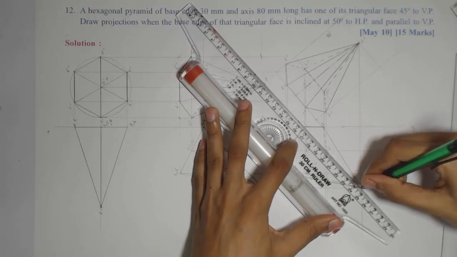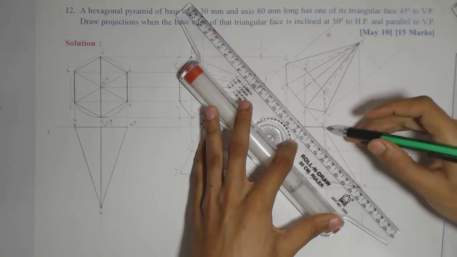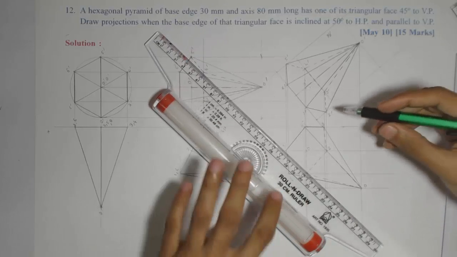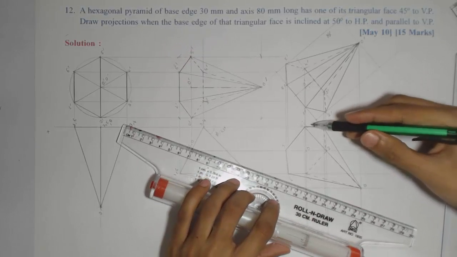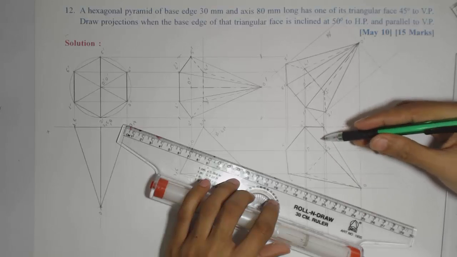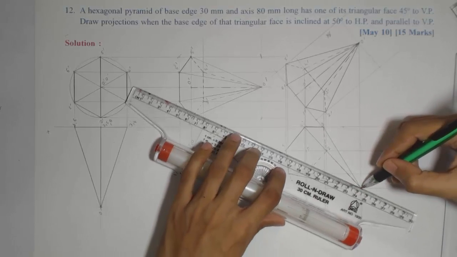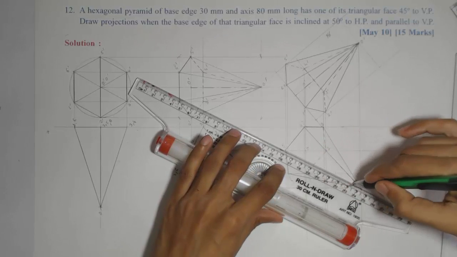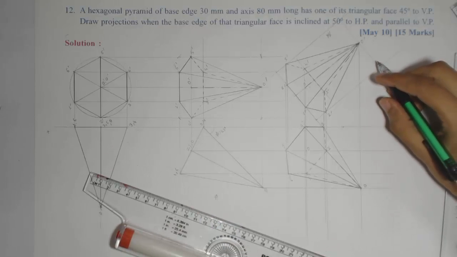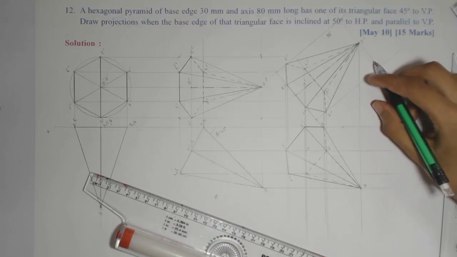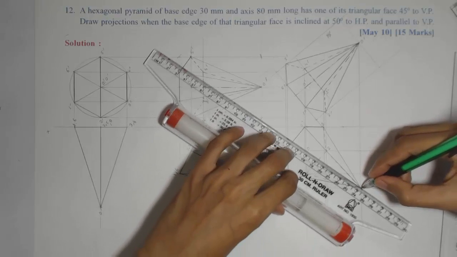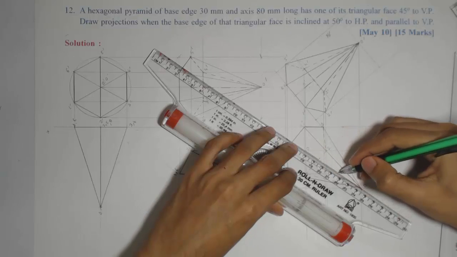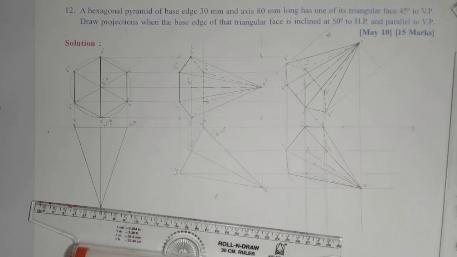See here, 4 to O is almost coinciding with O to 2, so we will give the preference to dark line. Okay, O to 2 is dotted, but O to 4 is coinciding with O to 2, so we will give the preference to dark line. Now for 5 there is no line coinciding, so we'll draw O to 5 dark. Okay, so last thing remaining is axis. Long dash, short dash.